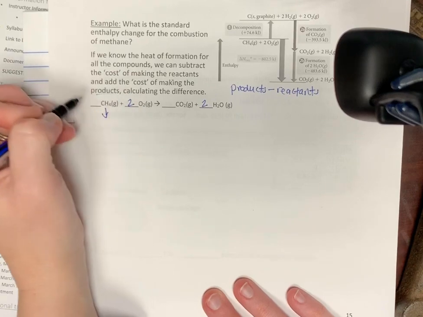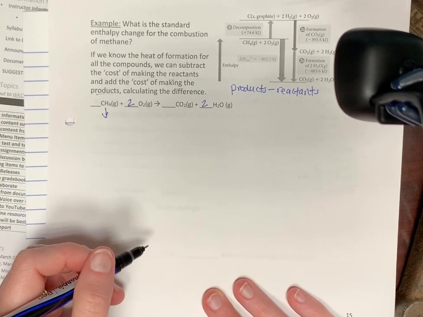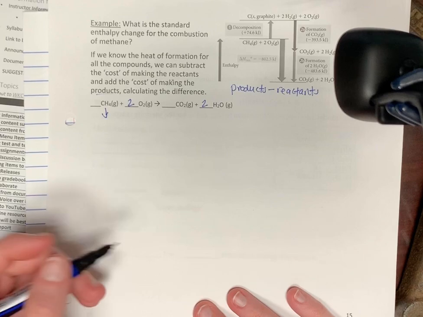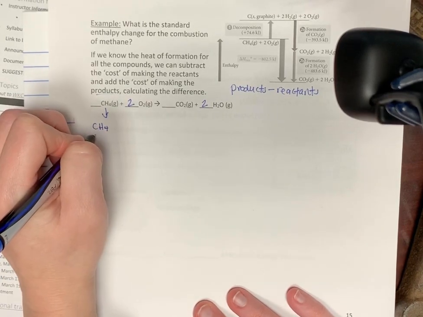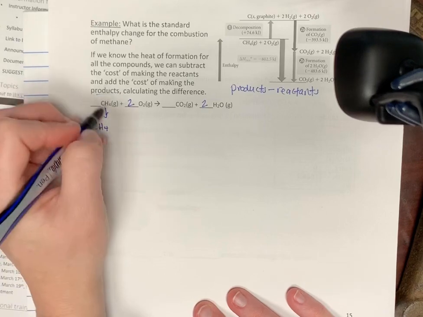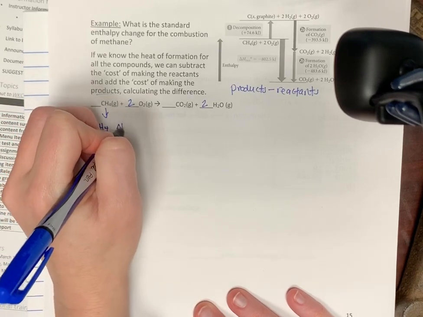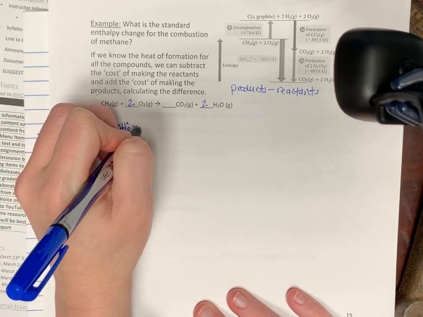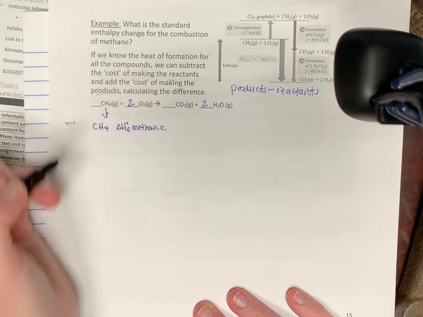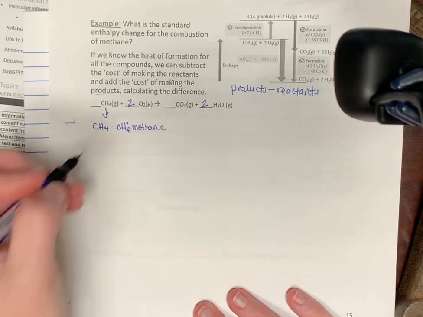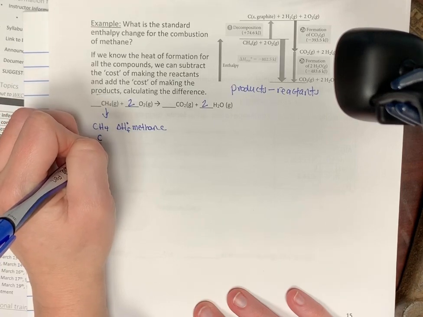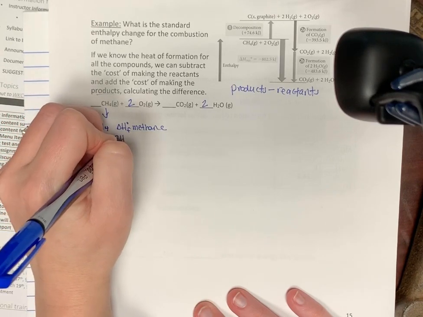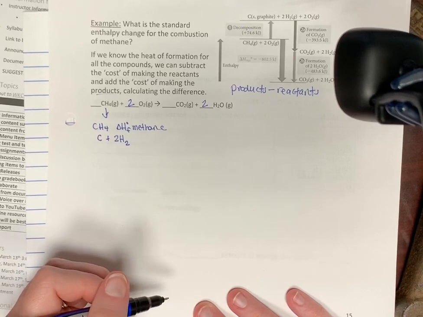Let's break apart methane. So methane, when you have CH4, that gets broken down. So heat of formation of methane, what it costs to make that, that's 1 carbon and 2 hydrogens, right?